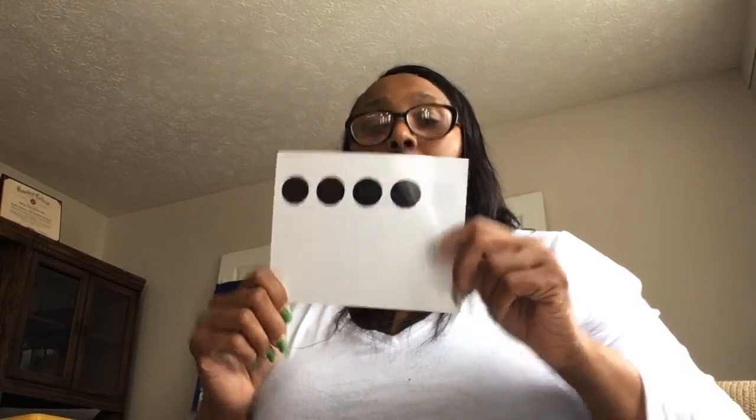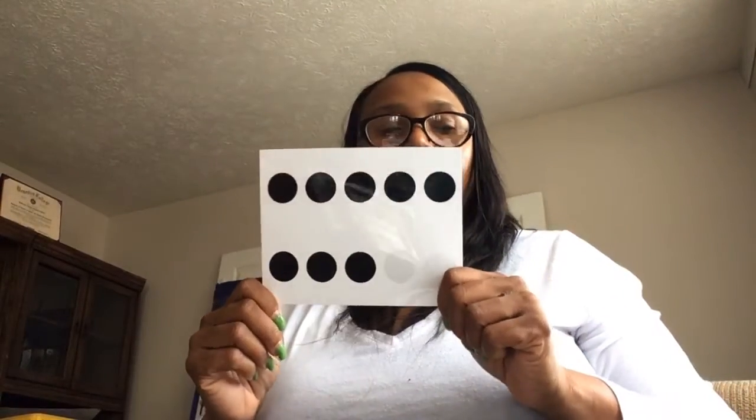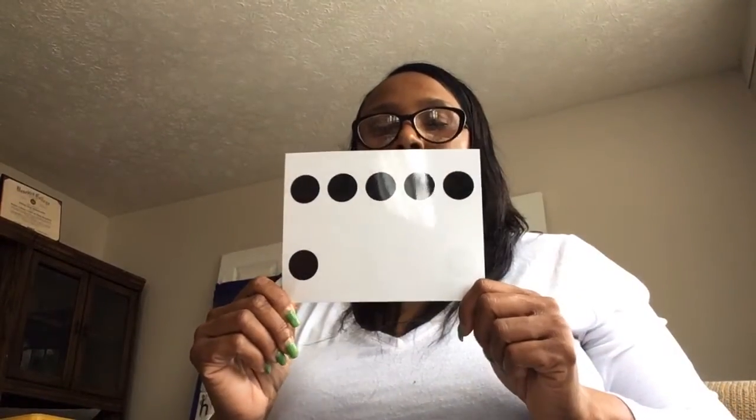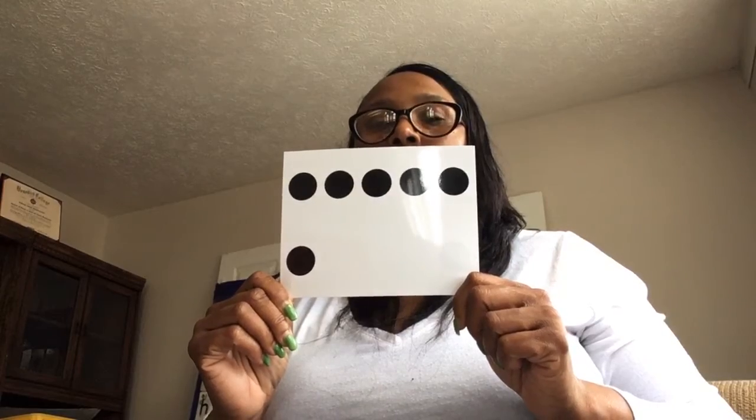How many dots do you see? 4. How many dots do you see? 8. How many dots do you see? 5. How many dots do you see? 7. How many dots do you see? 6. How many dots do you see? 1. Great job.